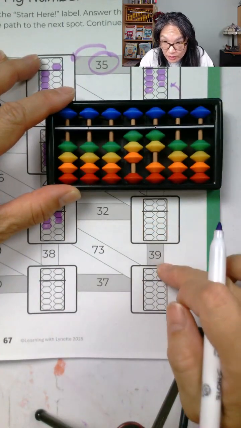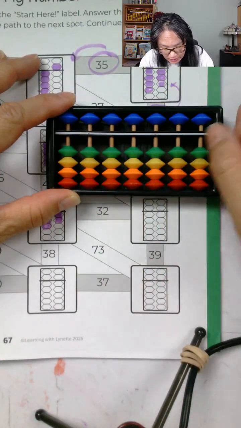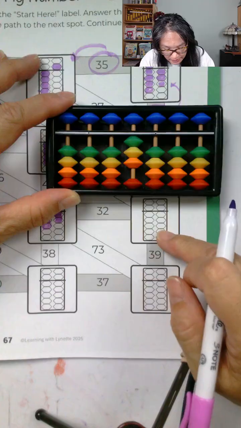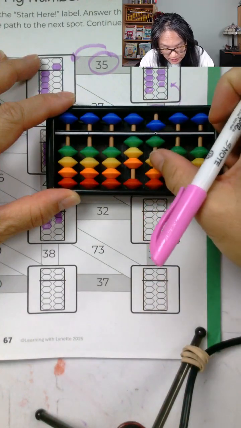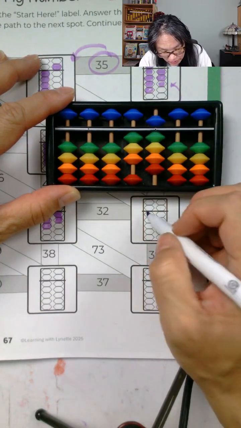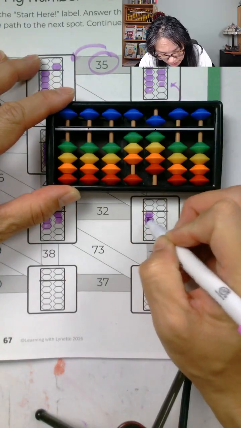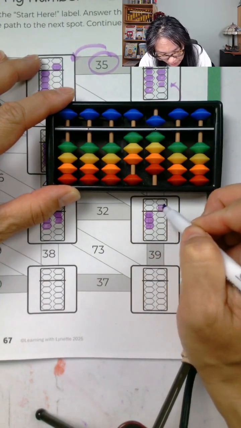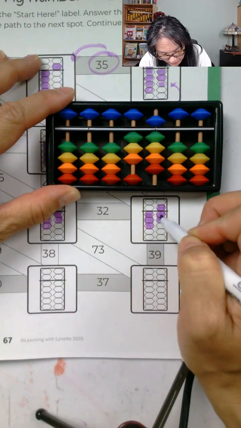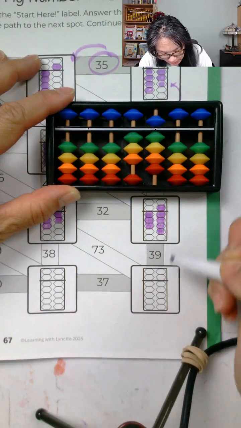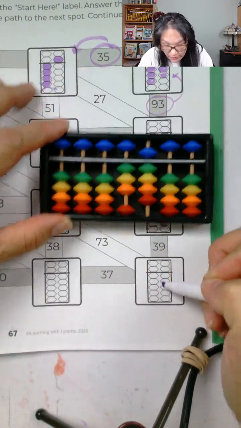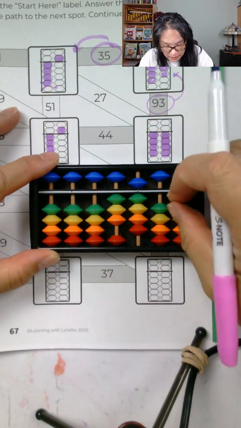So now we got to do 39. 39 is 1, 2, 3, and then 9: 5, 6, 7, 8, 9. So 3: 1, 2, 3, and then 9: 5, 6, 7, 8, 9. And then it takes me to this one over here, and then I have 37.